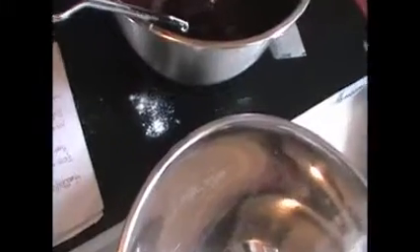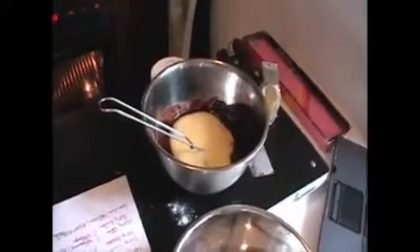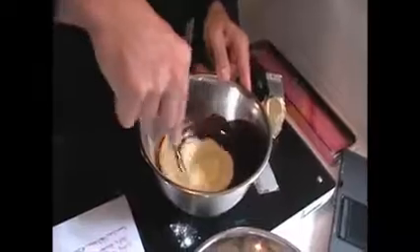Now what are we going to do? We just add the beaten egg with the chocolate. We're stirring a bit.